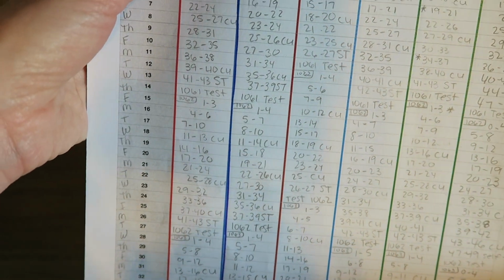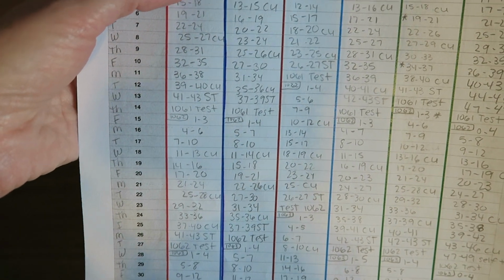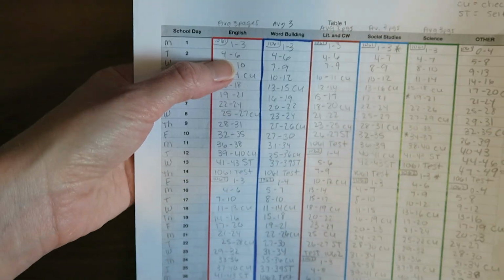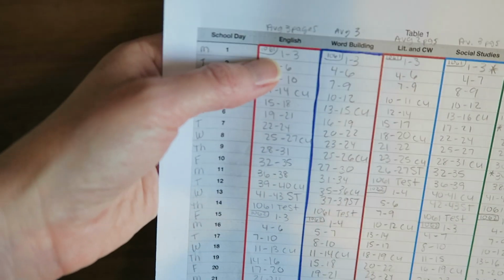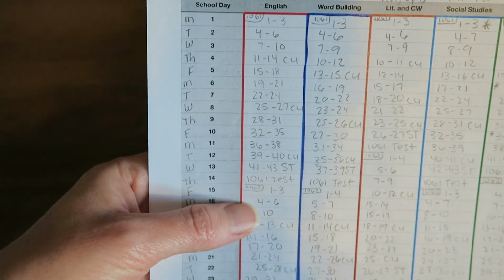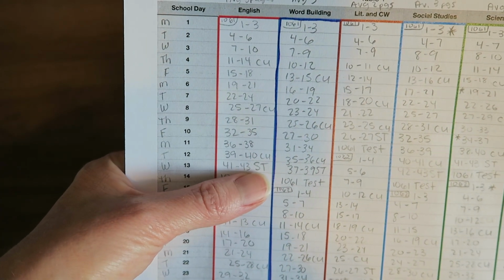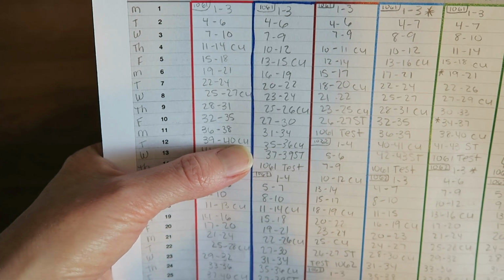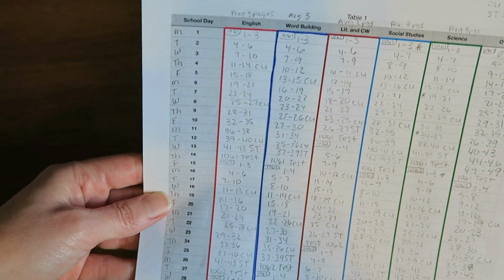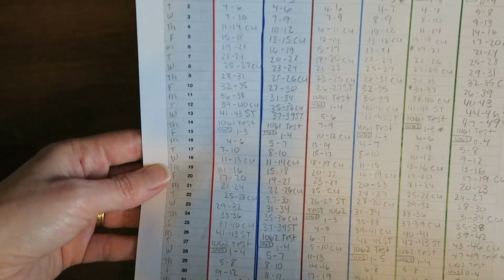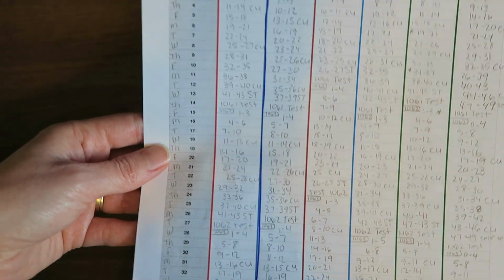So for English 1061, he's going to do 1 through 3. And then day 2, 4 through 6, 7 through 10 on day 3. And I just go through all the paces. I put what pace it is, and if it's a self-test, I put ST. If it's a checkup, I put CU. That information is important to write on this sheet, at least it is for us, and I'll tell you why when we get to step 5 and step 4 as well. So I do this for every subject, for every pace.